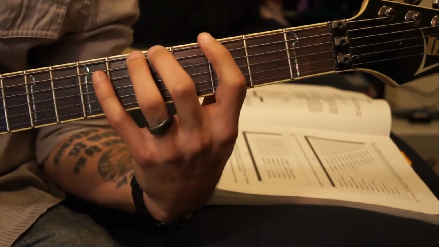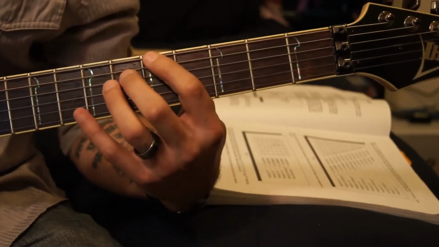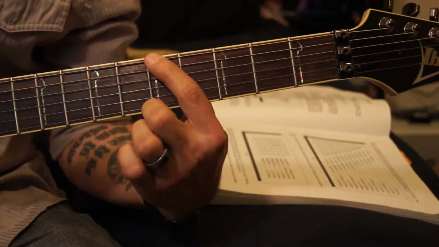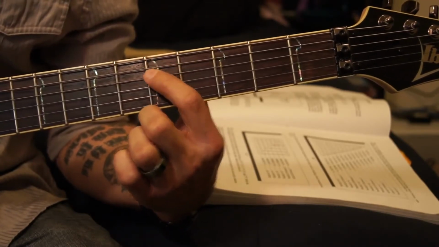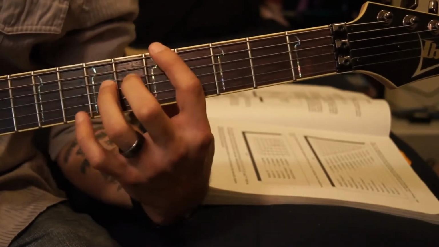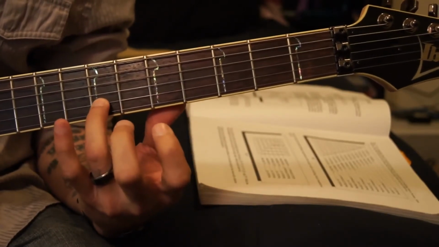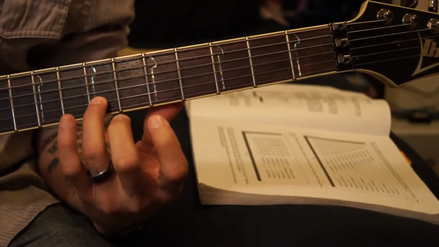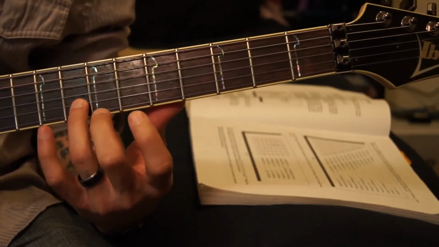The octaves on a guitar are very easy to find. This note, the octave of that note will be down two strings and over two frets, unless you're using this section. Any octave on this fifth string is going to be over one more because it's tuned one fret differently than the other strings.